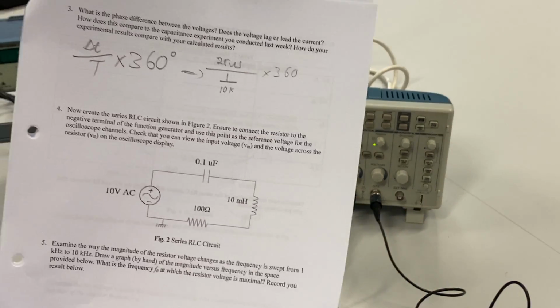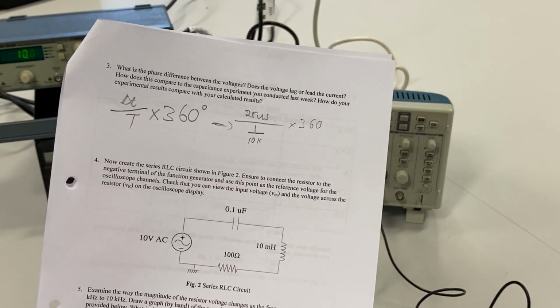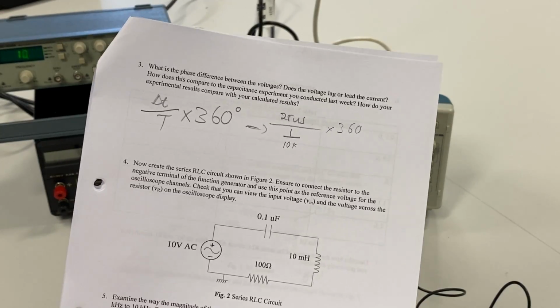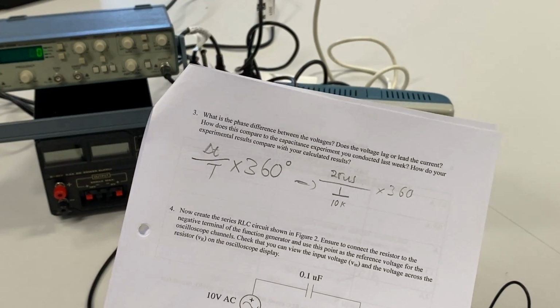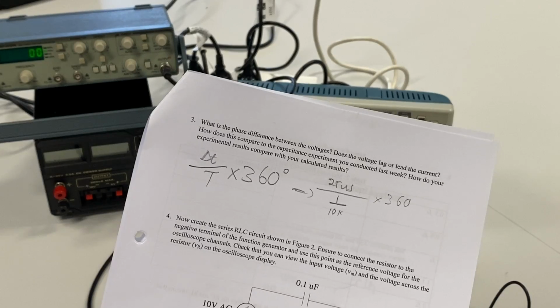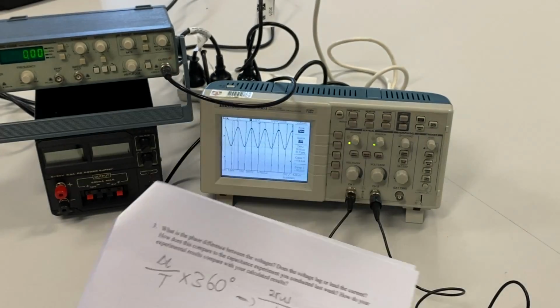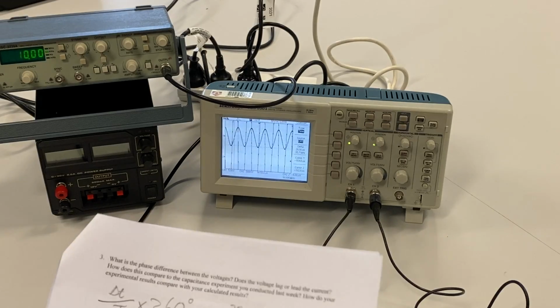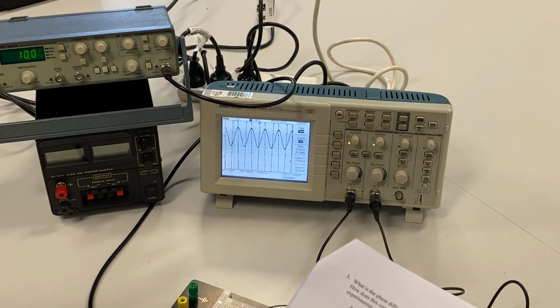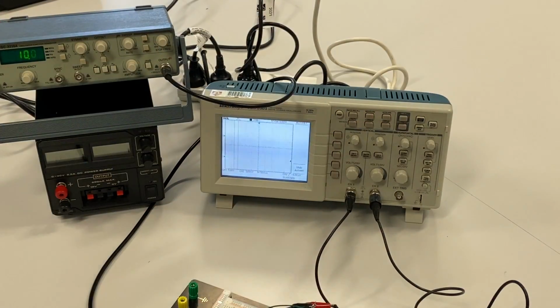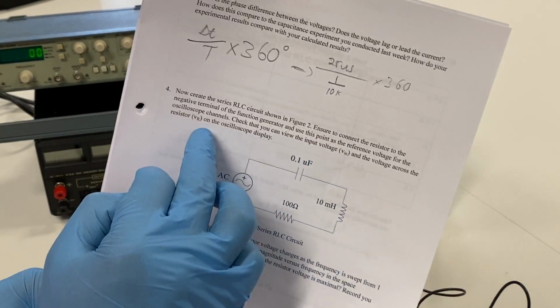Now, they're saying create this RLC circuit, ensure to connect the function generator at this point, the reference voltage for the oscilloscope channels, right? Check that you can view input voltage and voltage across the resistor on the oscilloscope. Okay, I'll display the voltage across the resistor soon, but right now I just want you to see the voltage across the inductor, not the resistor, right? So I'm just gonna auto set. What you see right now is the phase shift of the voltage across the inductor.